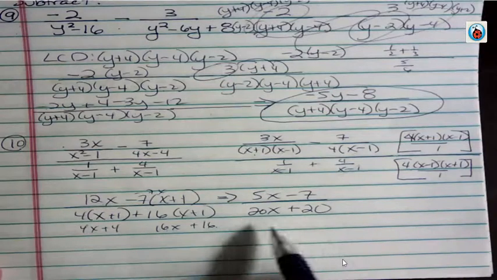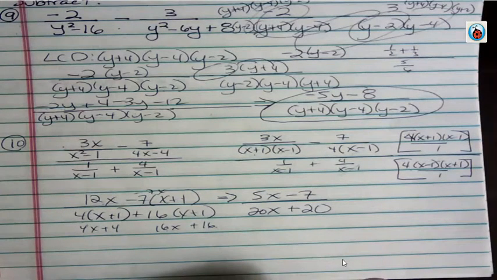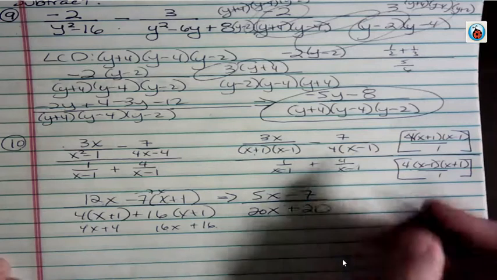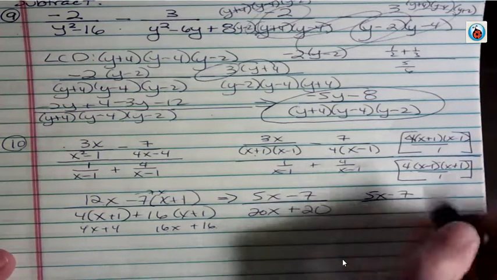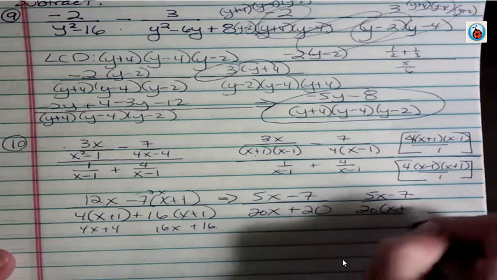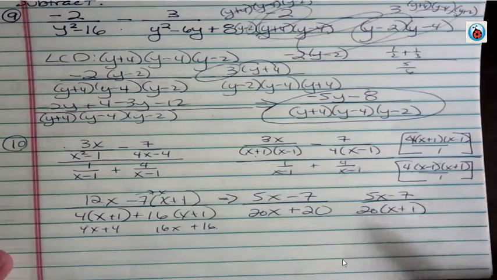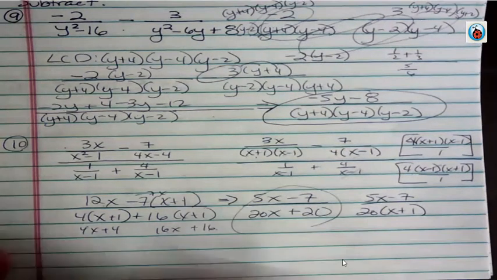If I could, I would simplify this, take out a common factor and simplify it. I can factor this a little bit, like I could say that this is 5x minus 7 and then 20 times x plus 1, but that doesn't help me cancel anything. So this is a perfectly acceptable place to stop.